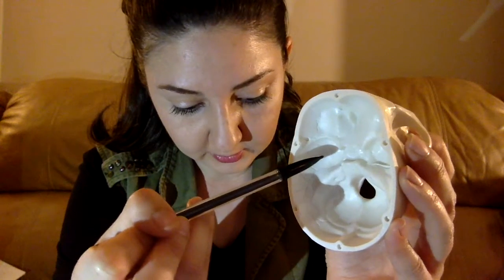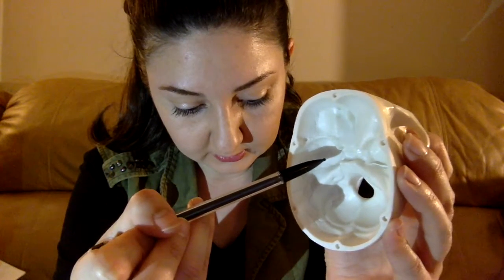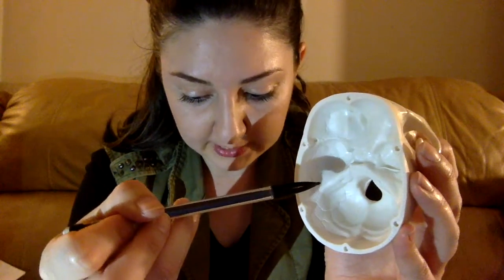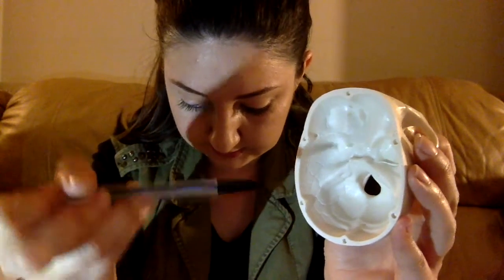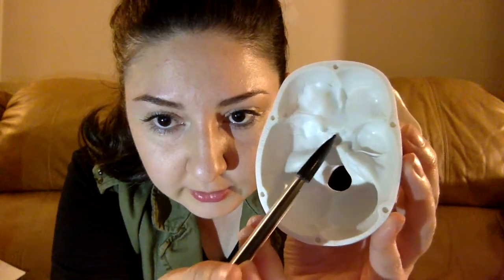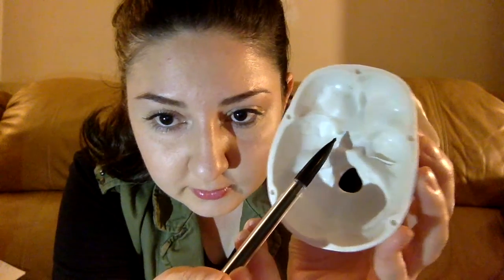Next we have the optic canal, and this allows the optic nerves to pass through to the eyes, and that is there's two little holes right here and right there.